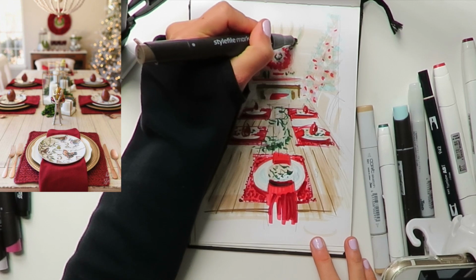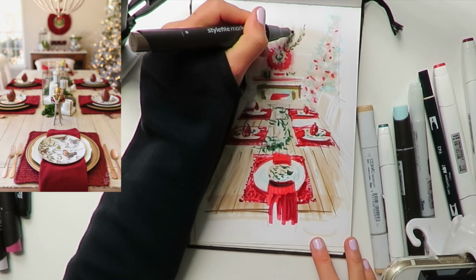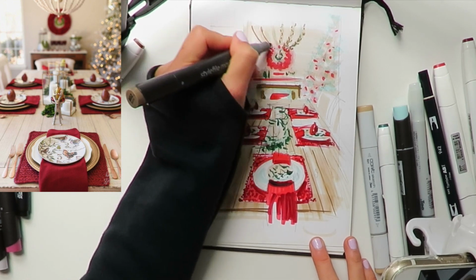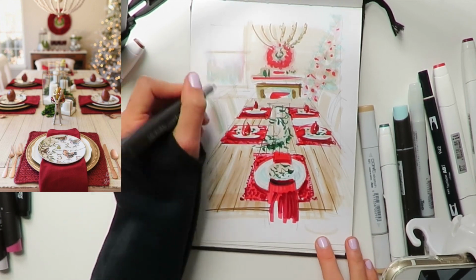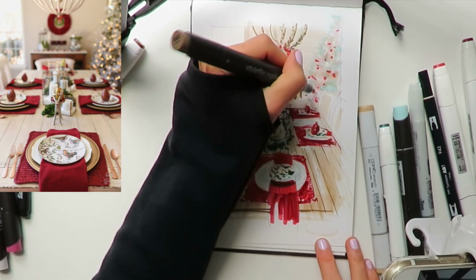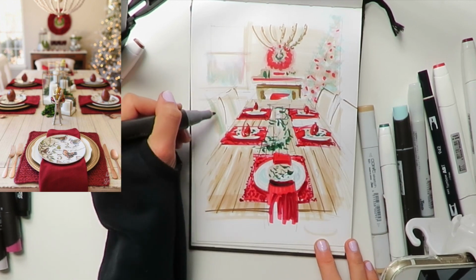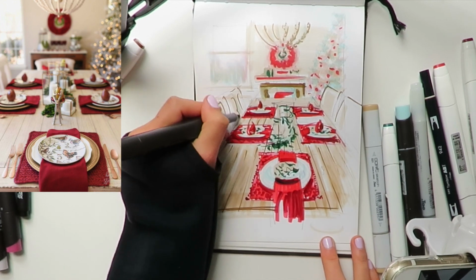Next, I will put it to my chandelier. I will show some details of it. Very nice and easy.